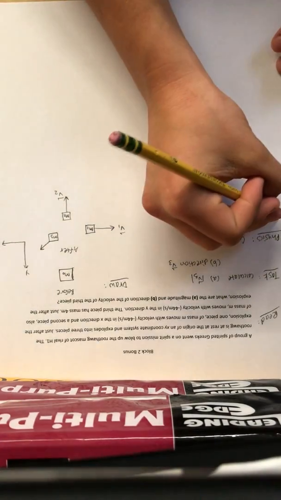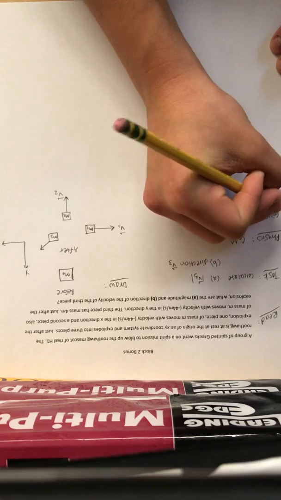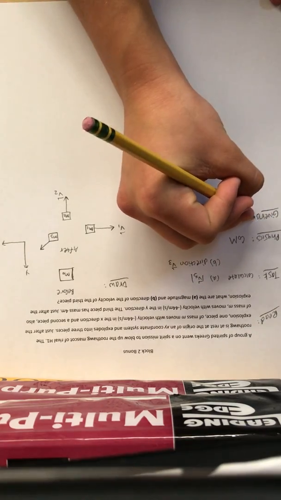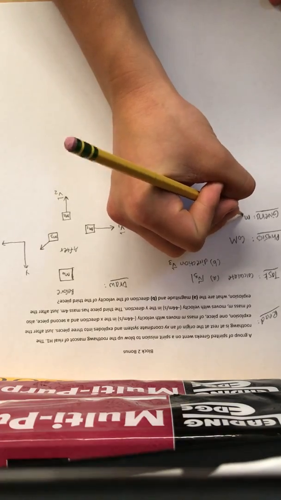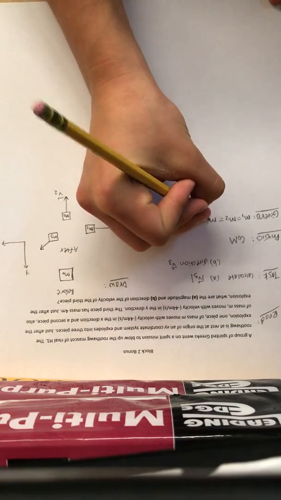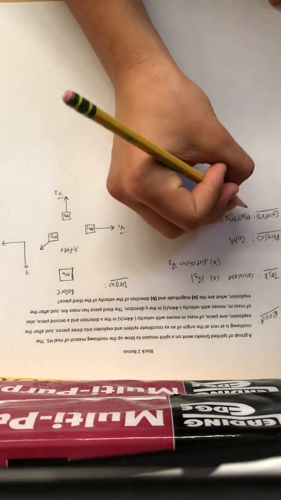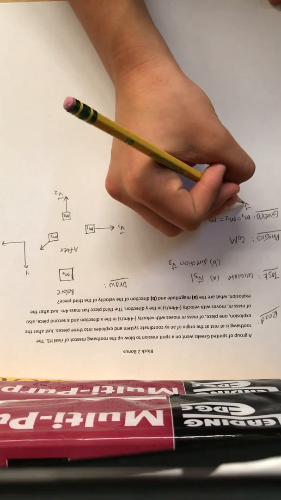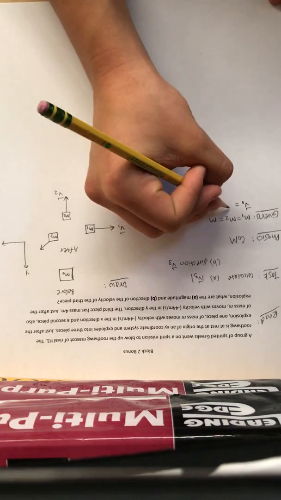So now we will list our givens. We know that M1 is equal to M2, and we're just going to call that M. We also know that the initial velocity equals 0 because it's at rest.